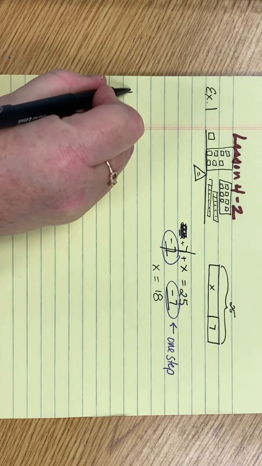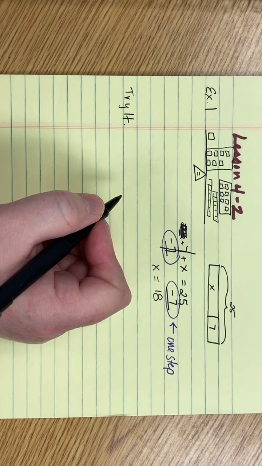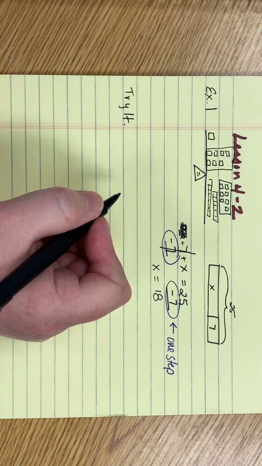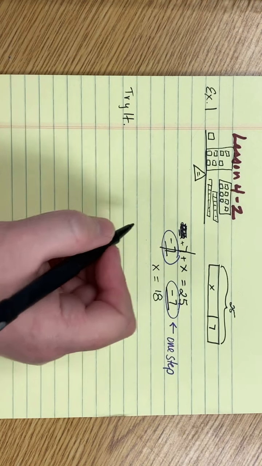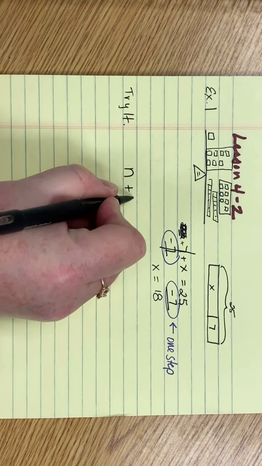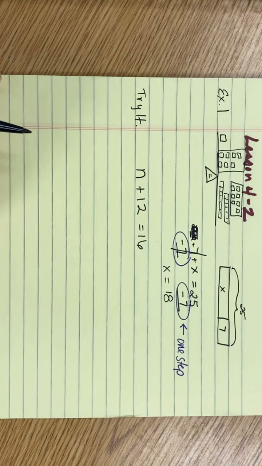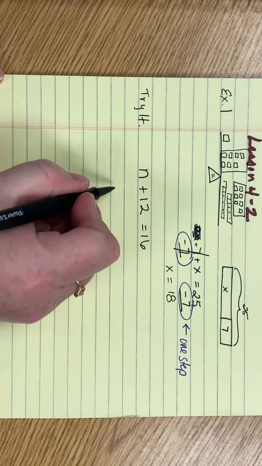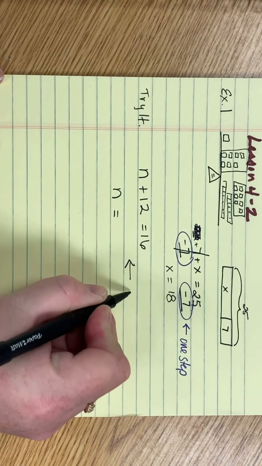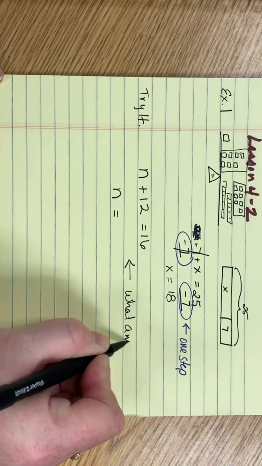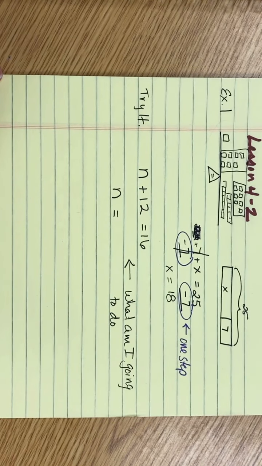In the try it, we have Cabrini had some markers. After she bought 12 more markers, she had 16. How many markers did Cabrini have? So we have n plus she bought 12 more, and that equaled 16. So I want you to pause for a minute, and I want you to tell me, we know we're going to get to n equals. What am I going to do in this one step here? You choose from the answers. Okay, so we're going to pause.